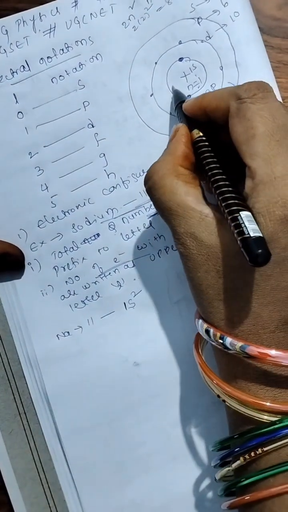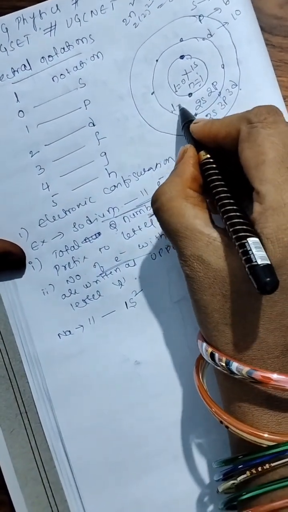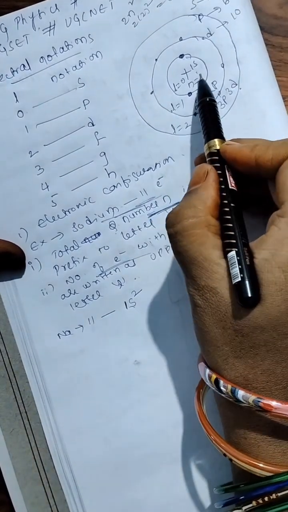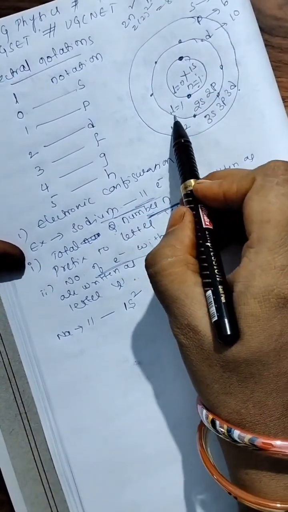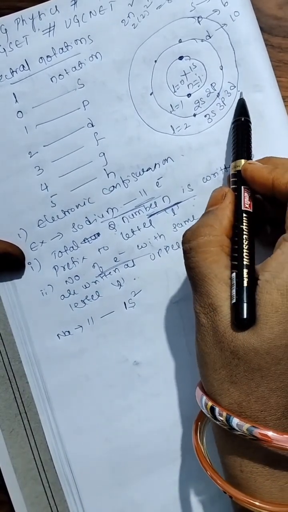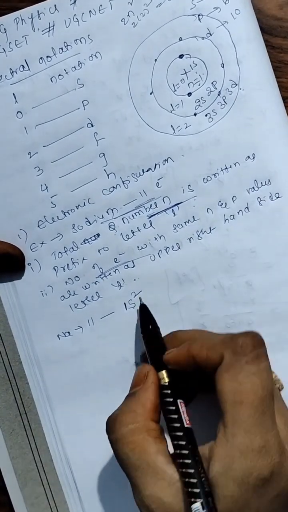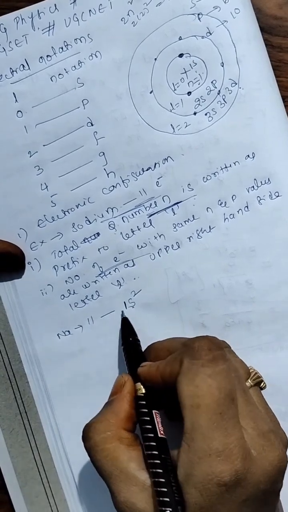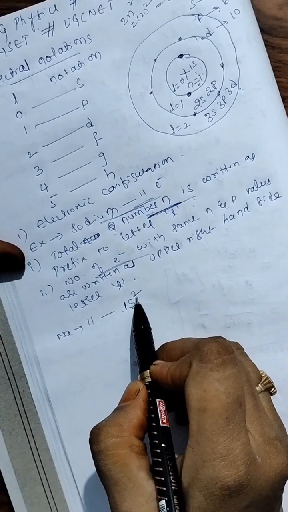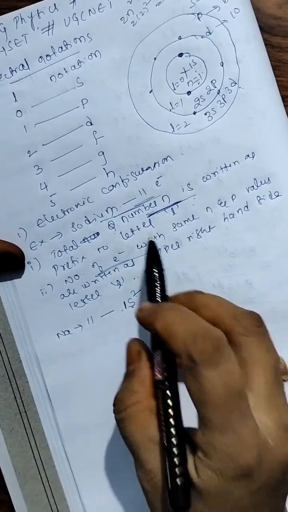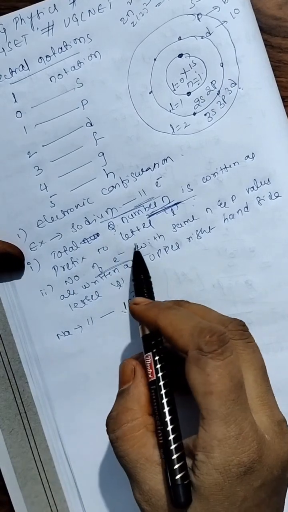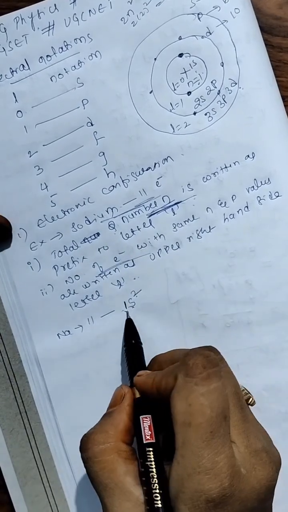L equal to 0 means S orbital, L equal to 1 means P, L equal to 2 means D. This is the L value. Next, the number of electrons is written at the upper right hand side of the L value, and the quantum number is written as a prefix to the L.